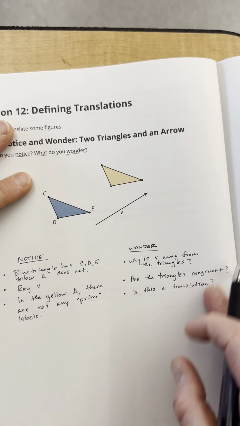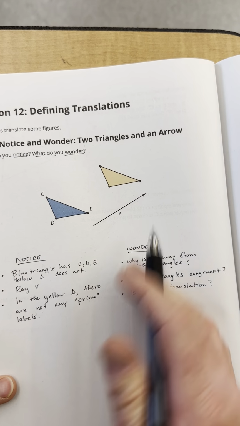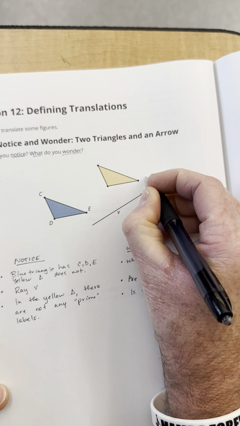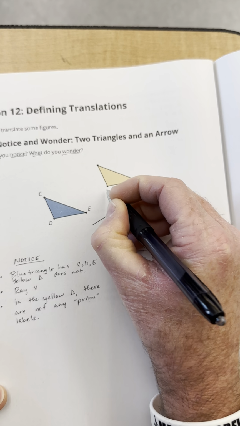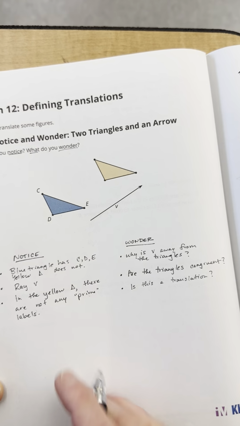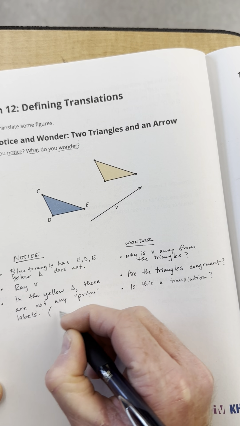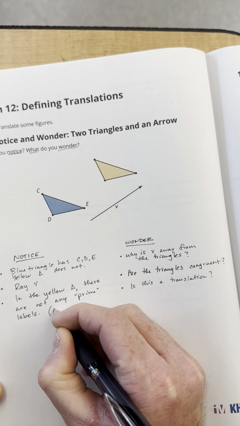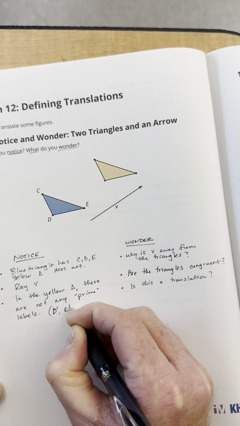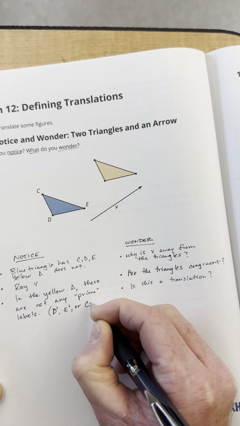That was a pretty insightful comment that I saw. People are starting to recognize, shouldn't that be E prime and D prime and C prime? So in other words, there's no D prime, E prime, or C prime.